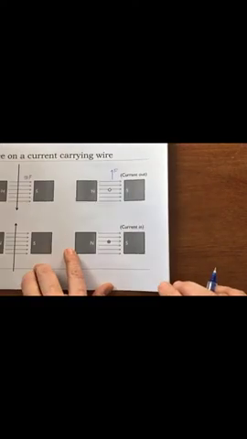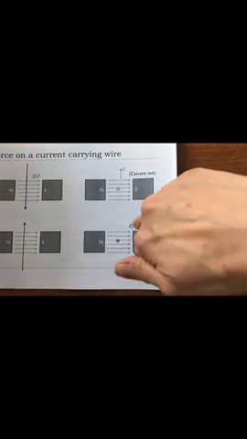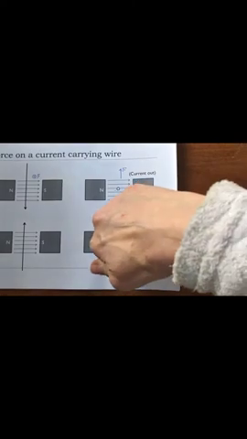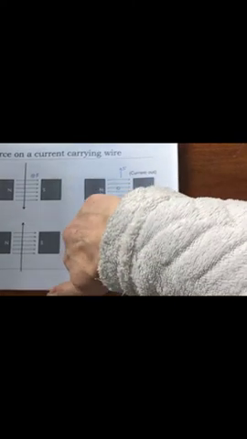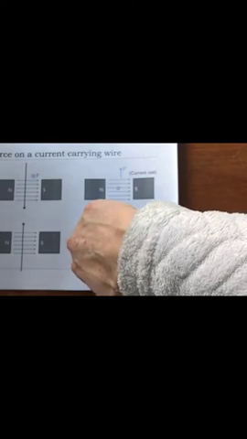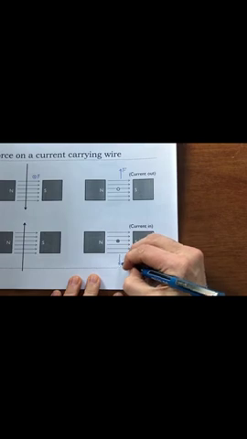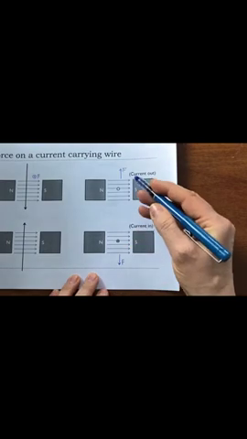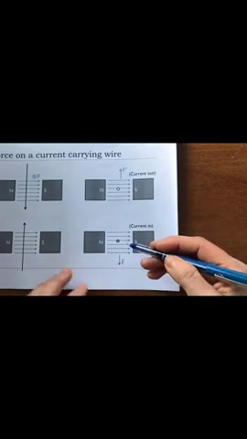Rotating again. Fingers in the direction of the current. The field is that way. It's hard to see here because it's underneath my hand, but my thumb points downward. Not a huge surprise for that one because it's exactly opposite the one above it.